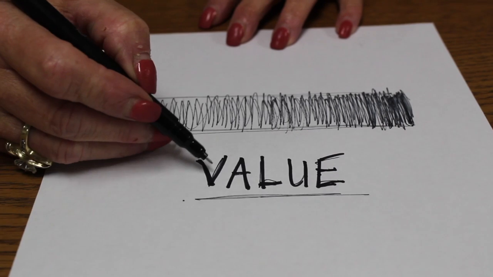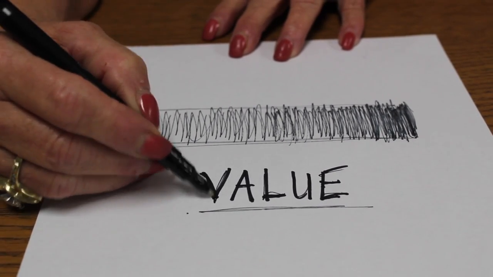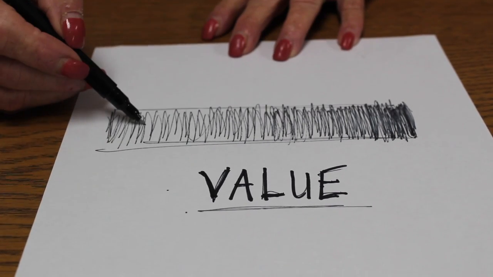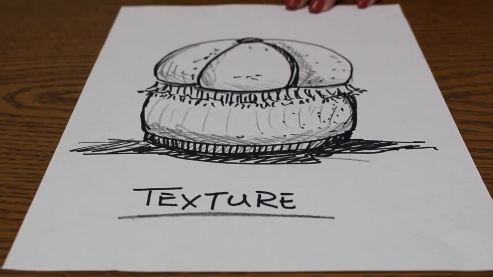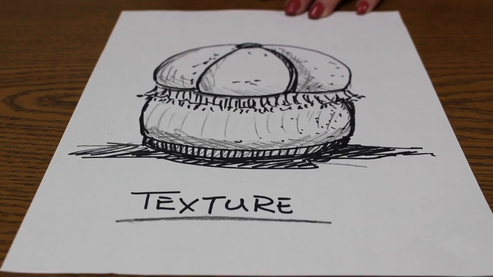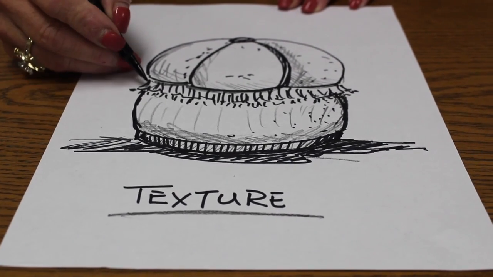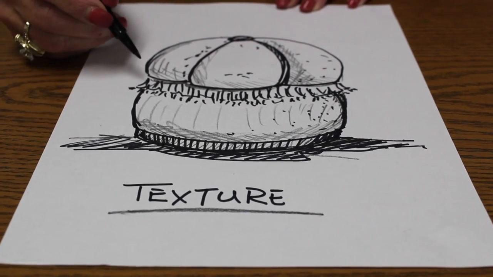Okay, value refers to the lightness or darkness in a painting or in a color. It's not how much a painting is worth. It's the dark to the light and the variations in between that's used in a painting. Okay, texture is an element of art that indicates how something feels or would feel if you could actually do it. There's two kinds of texture, actual texture and implied texture.